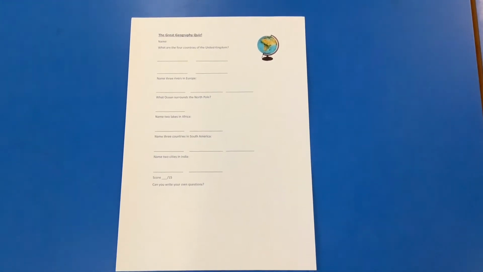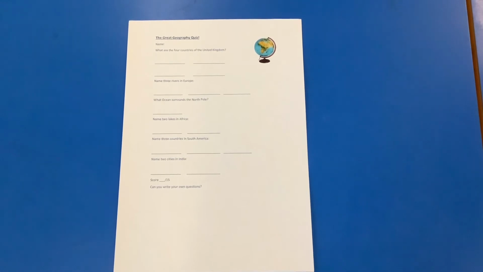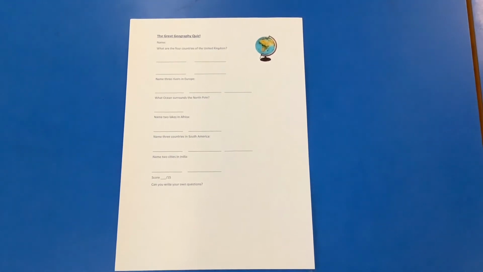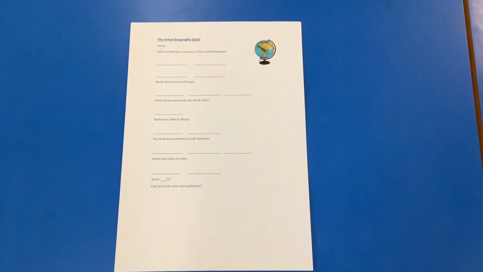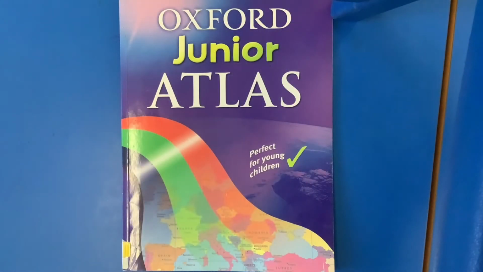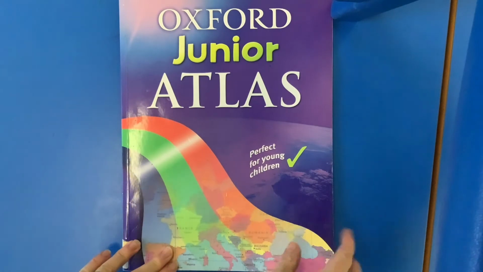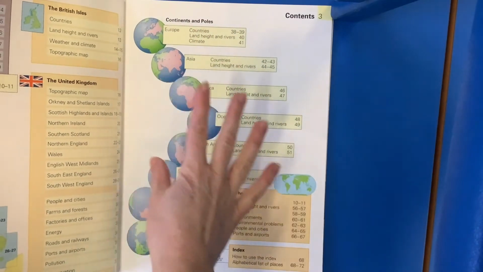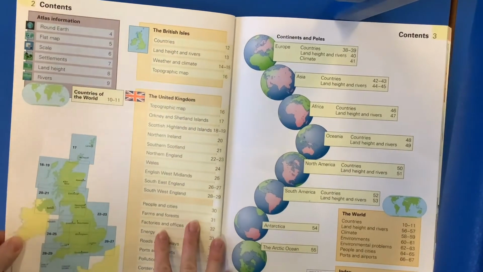The first question is, what are the 4 countries of the United Kingdom? So you may know this, you may know some of these countries. If not, how else could we find it out? I might begin by looking in my junior atlas. So if I turn to the contents page at the front, now all this is about the different continents. But on the first page, we have the United Kingdom.